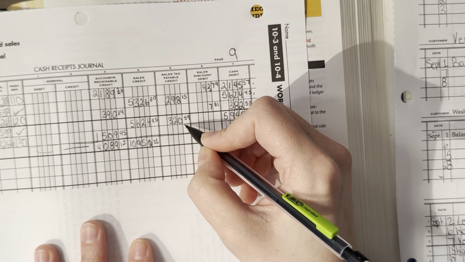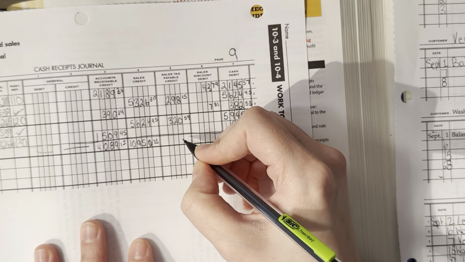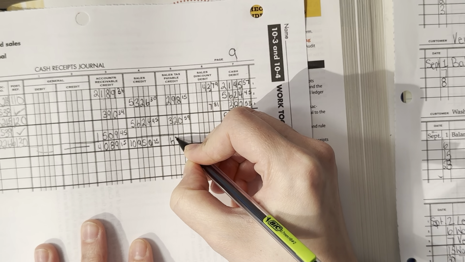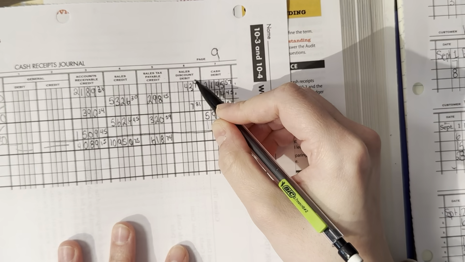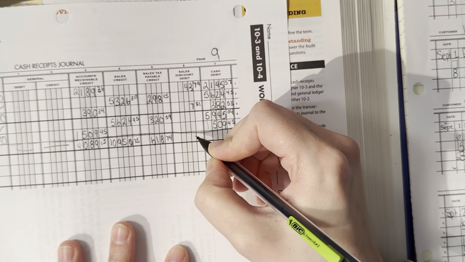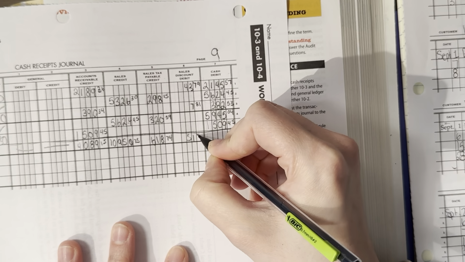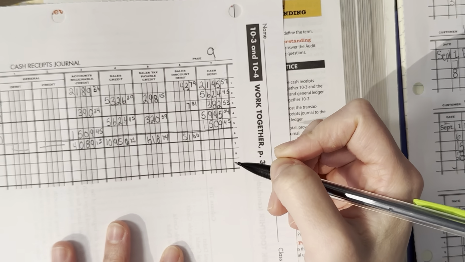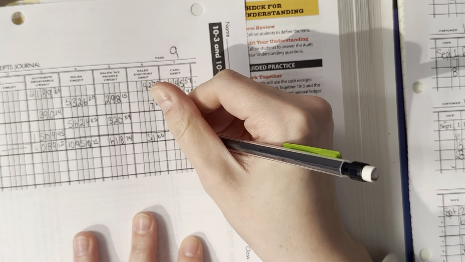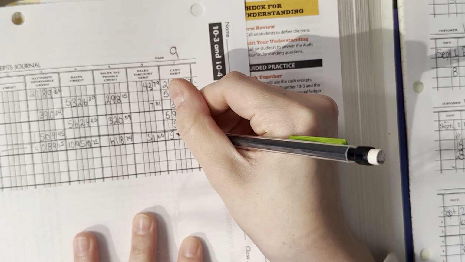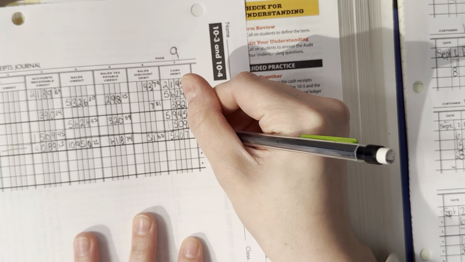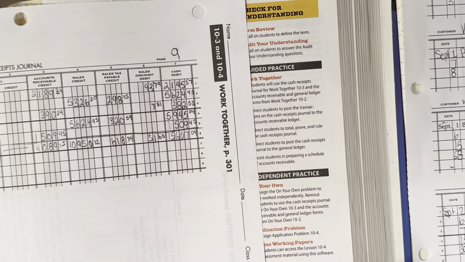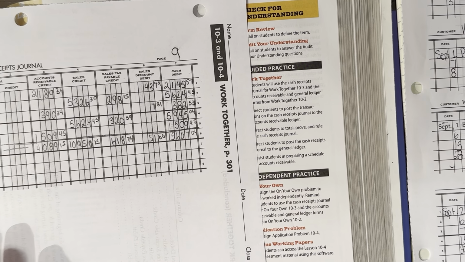This number plus this number, add up the whole column, 618.74. This number now plus this number, 5160. And finally, the cash debit column, 15,607.04.